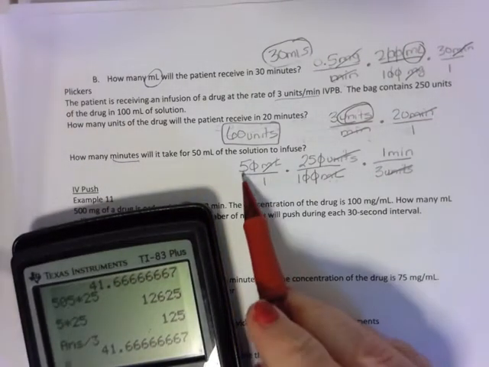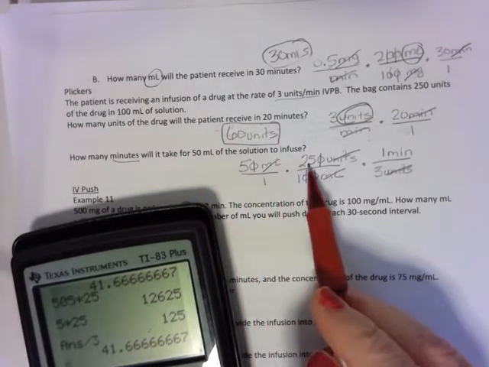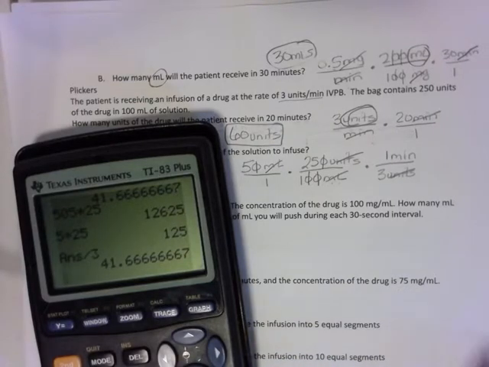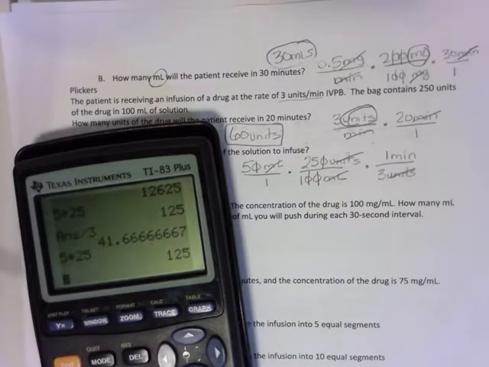So when I take 5 times 25, clear that out, 5 times 25 divided by 3 gives me 41.667.